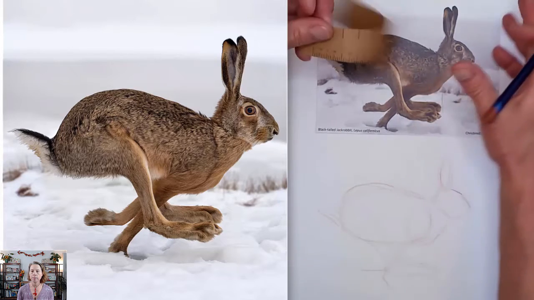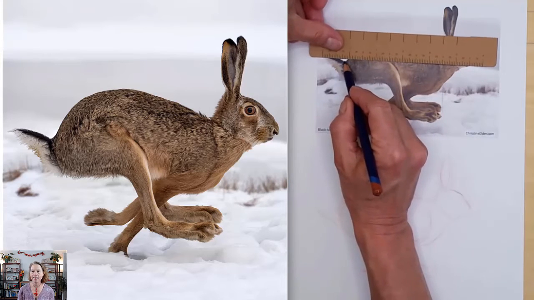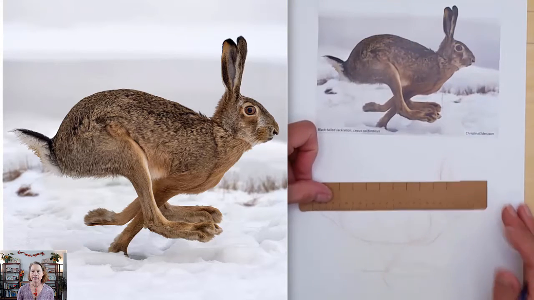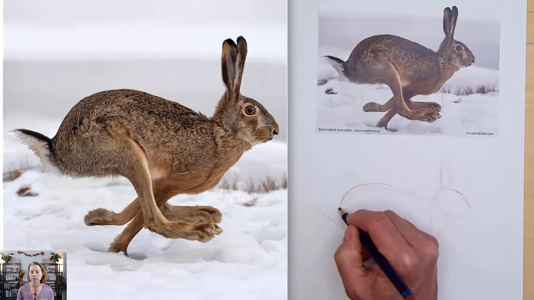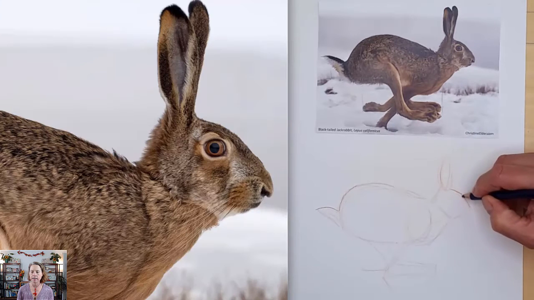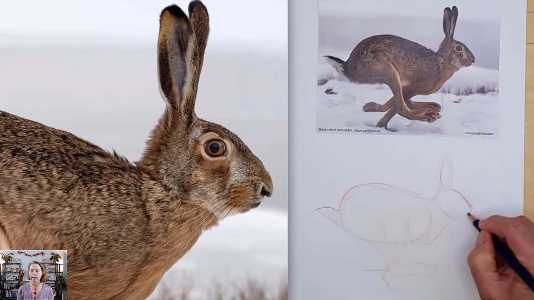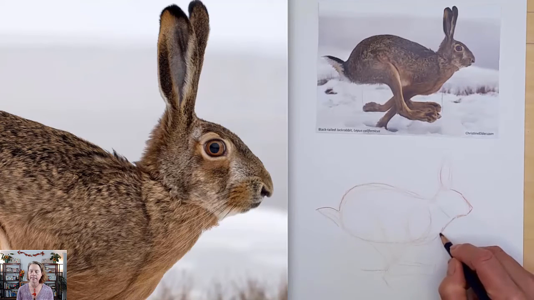Okay, noticing the hump of the rump lines up with the top of the head. You might not have a ruler when you're out in the field, but you can visualize how tall the tail is, how it lines up with the jaw of the rabbit. So just those general kinds of angles and alignments concept.